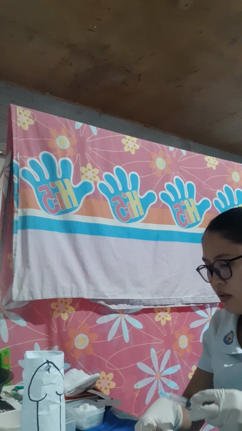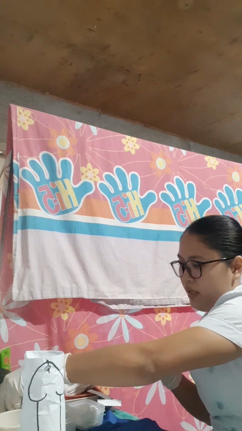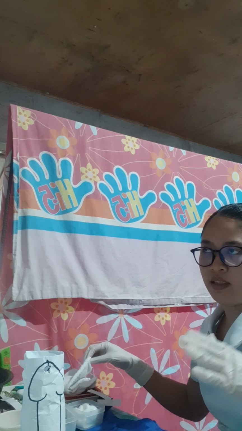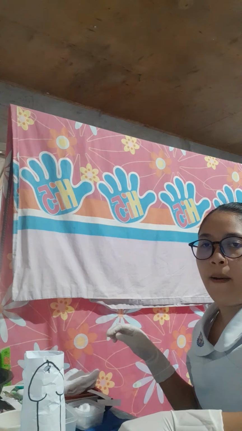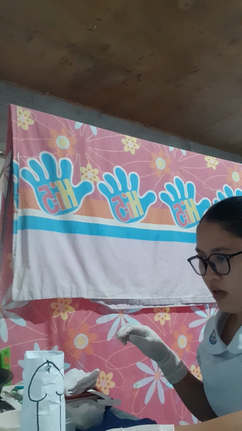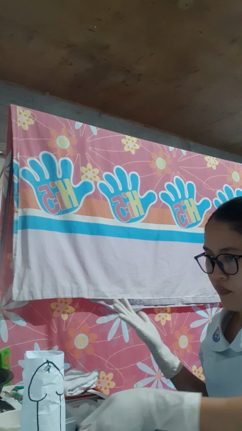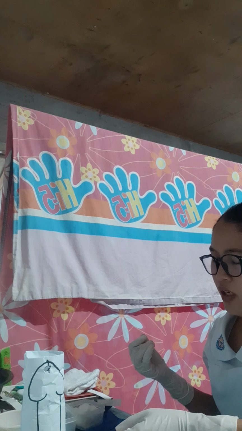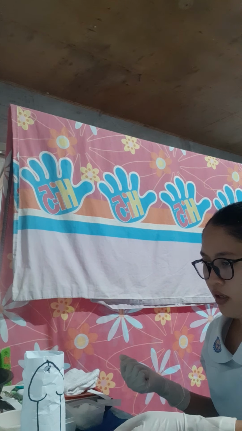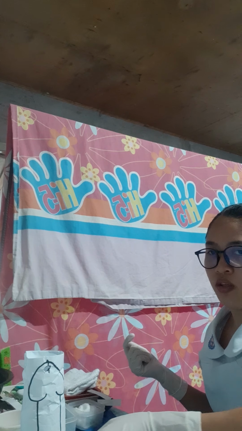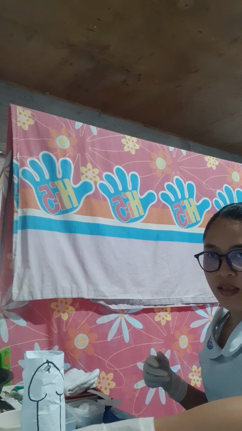The next, we're going to apply the sterile drape to the client just over the thighs of the client, below the penis.